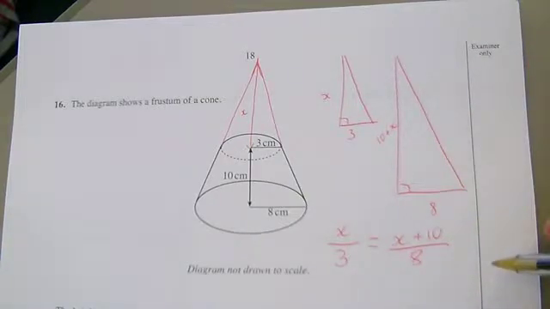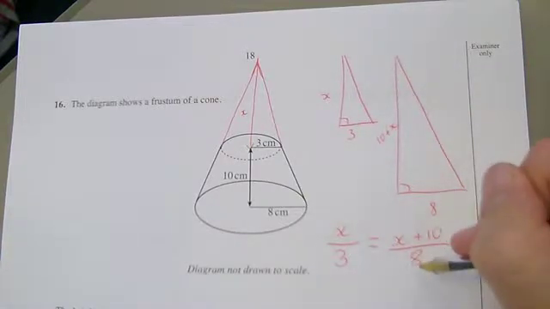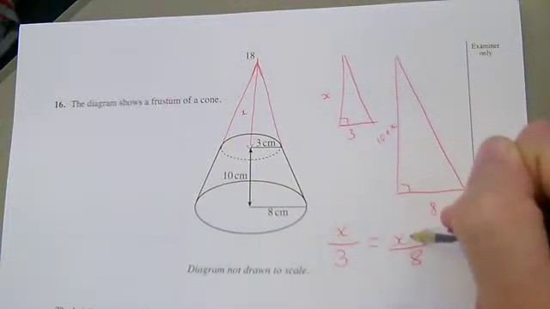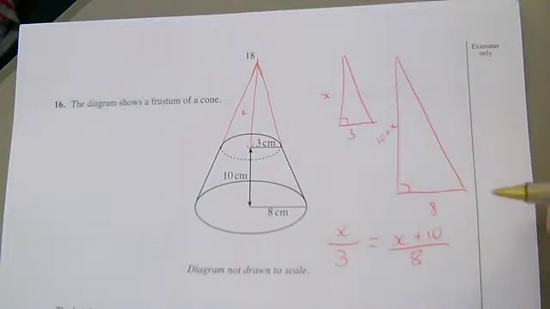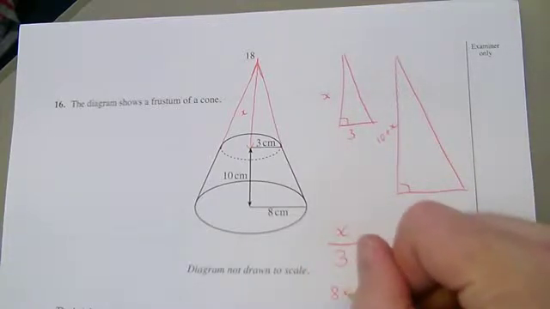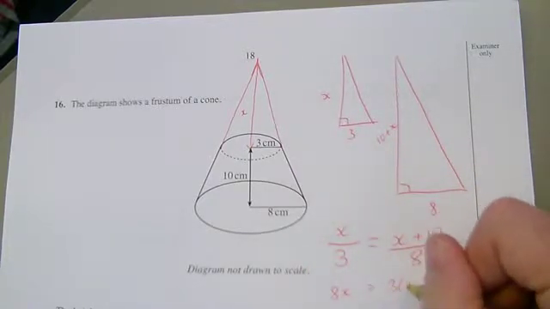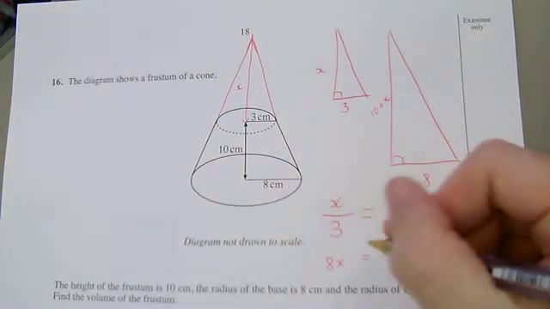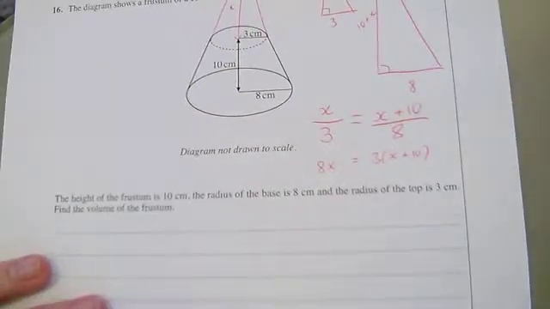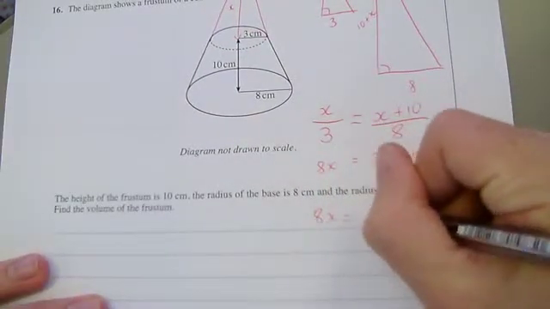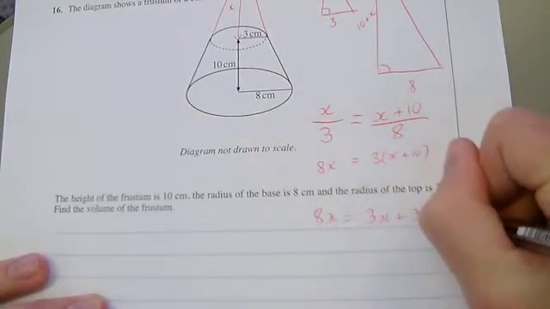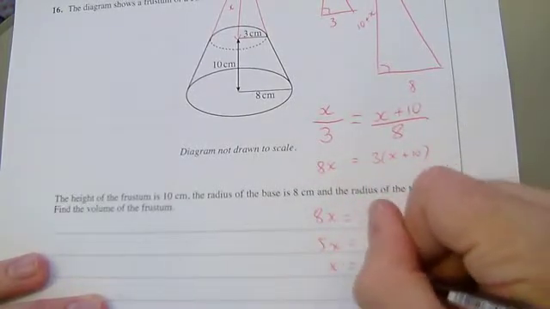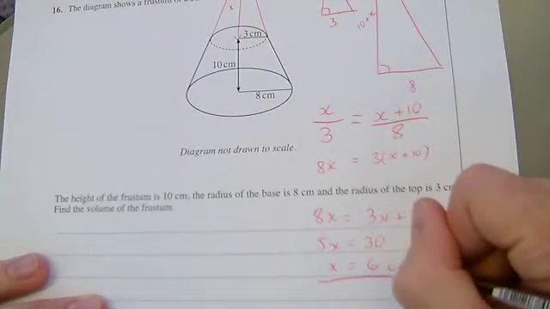Any idea what I do now? Rearrange. Take the divide by 8 over to this side, it becomes times by 8. Take the divide by 3 over, it becomes a times by 3. In other words, cross multiply. So I get 8x is equal to 3 times (x plus 10). All good? That gives me 8x equals 3x plus 30, 5x equals 30, x equals 6, which is what James had as well, wasn't it?